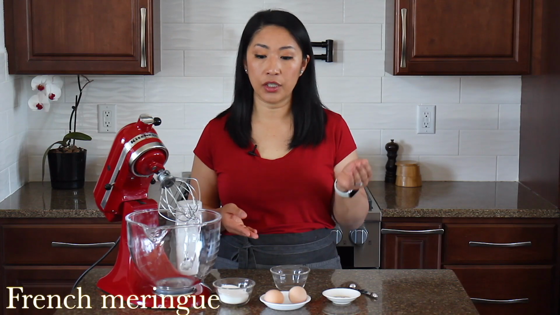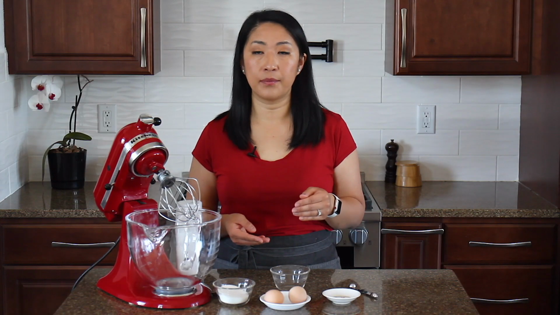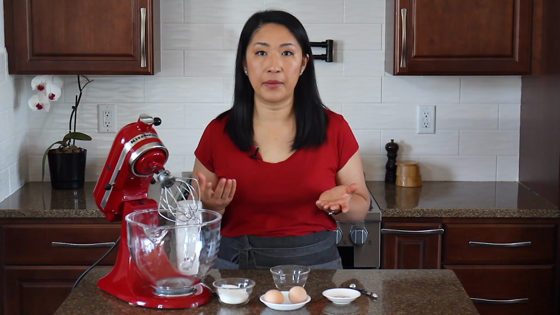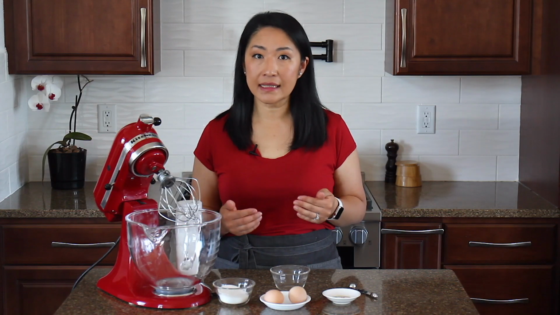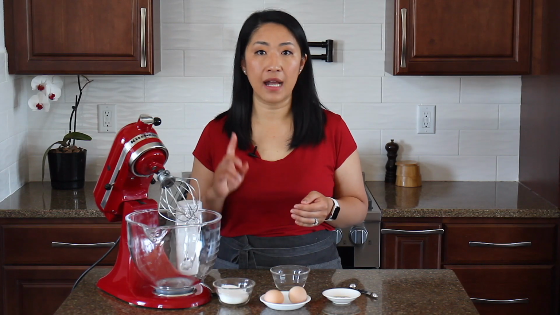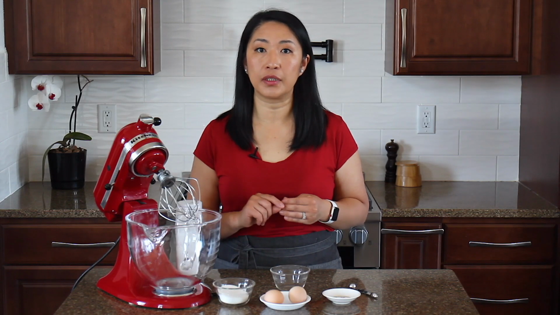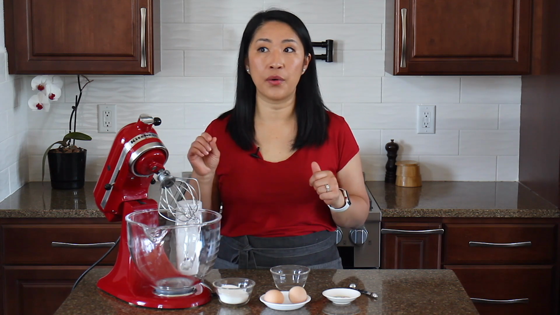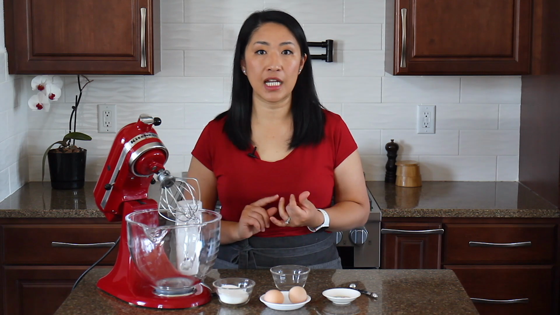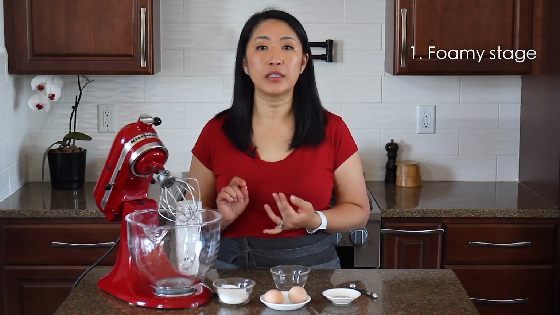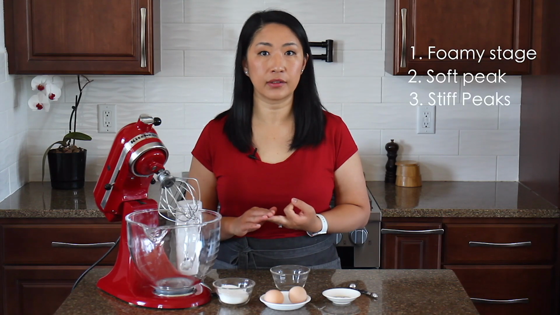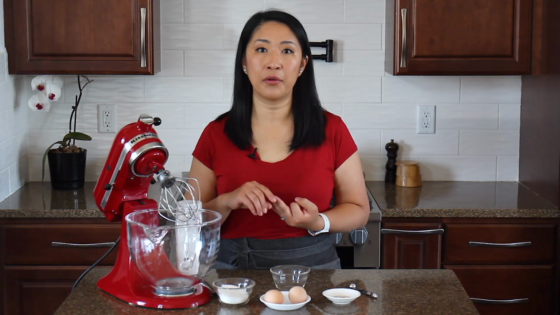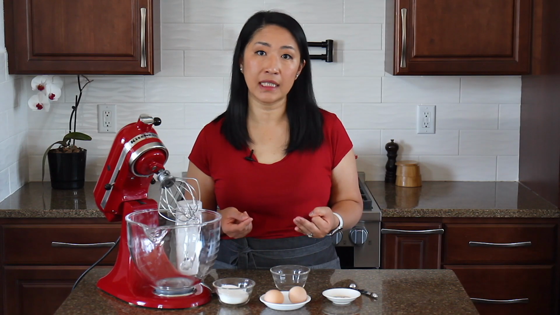It is basically you add granulated sugar into whipping egg whites to create a fluffy meringue. Now this is the least stable meringue, but I have a few tips and tricks to keep it stronger. Now let's go ahead and make it together. So I will show you 3 stages of the meringue: foamy stage, soft peak, and stiff peaks, also known as hard peaks. And I'll also show you how it looks when you overwhip the egg whites and how to fix it.